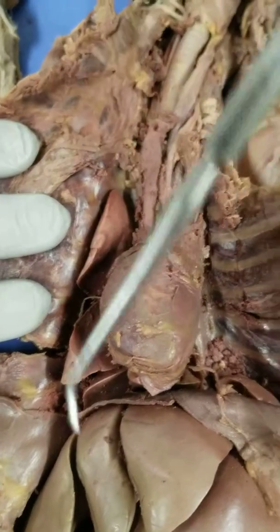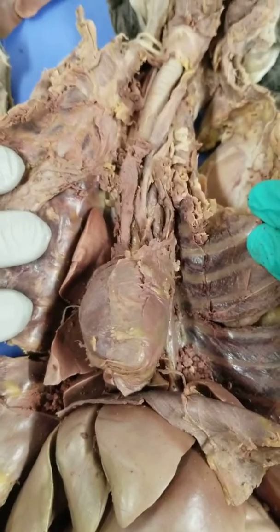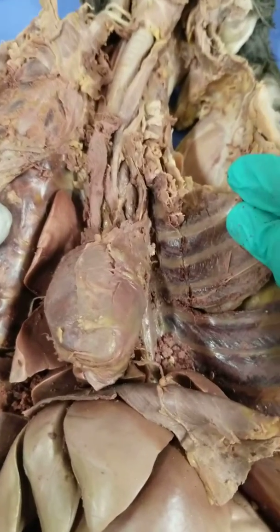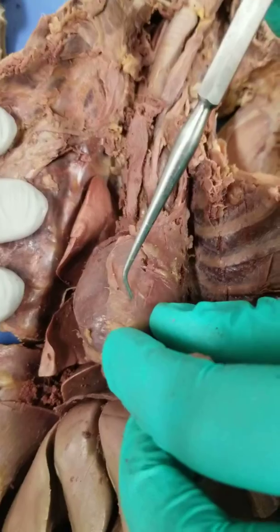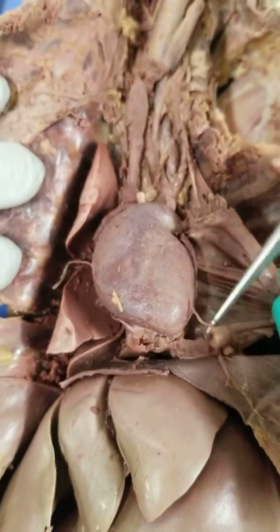So in this video, we are going to be going over part 1 of the cardiovascular system. We're going to start with the pericardium. Pericardium gives protection against infection and provides lubrication for the heart. Now we're going to go to the heart.